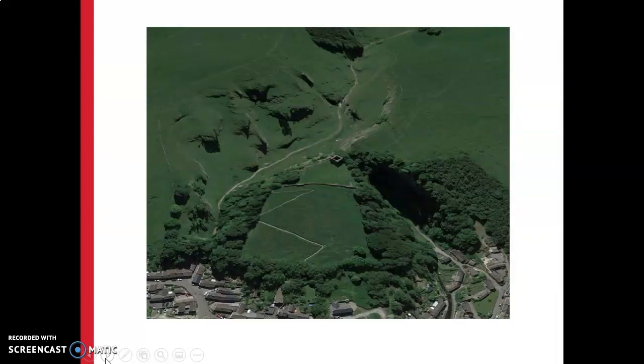Zooming in again, in the middle, the square thing is Peveril Castle, which is a Norman castle just on the edges of Castleton itself. The big black hole on the right is called, name escapes me now, it'll come back to me in a minute, but on the left hand side is the snaking path of Cave Dale that we normally walk up. So yeah, the big hole is Peak Cavern, and that's one of, I think, four show caves that people can visit in the area.